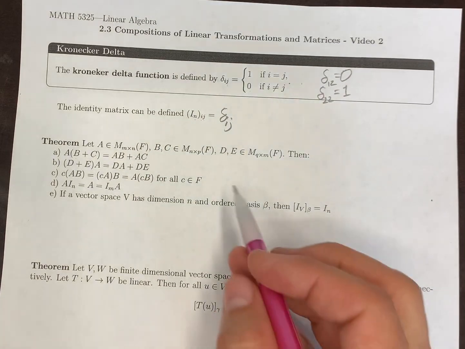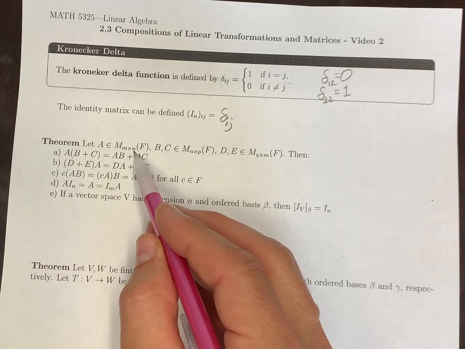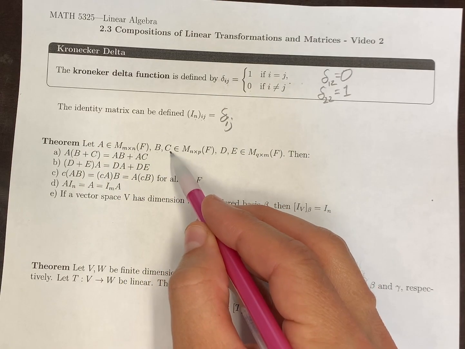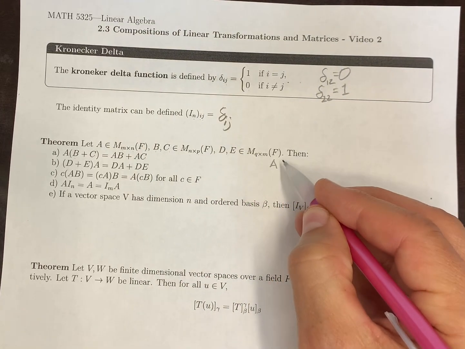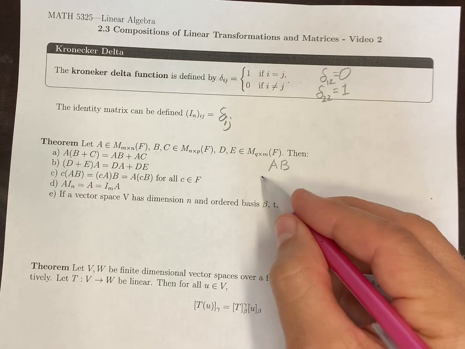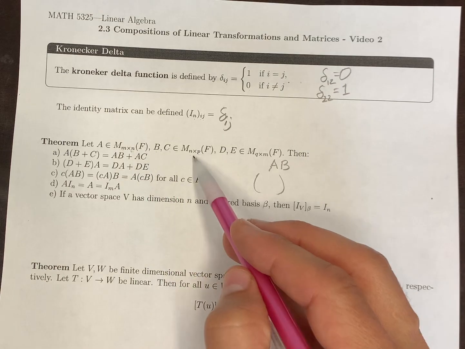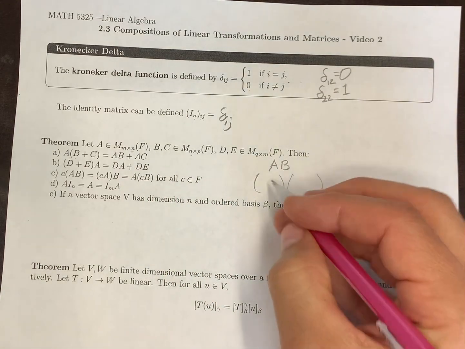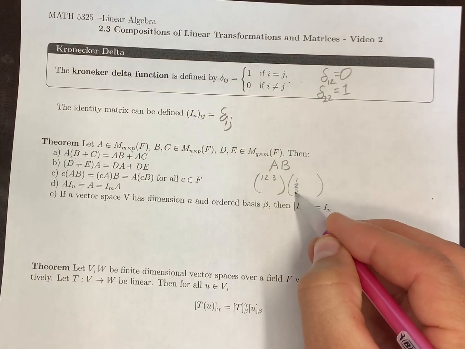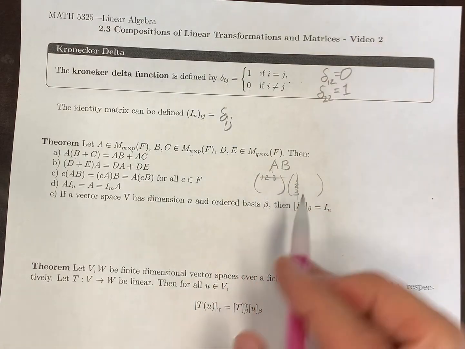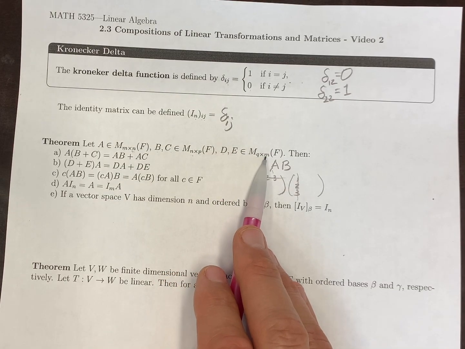A few other properties of matrices. Here we have A an m by n matrix, B and C n by p matrices. What does that allow us to do? That allows us to multiply A times B or C, right? Because this has n many columns, this has n many rows. So if we had 3 columns here, we'd have 3 rows here, and it would make sense to multiply. And then we have D and E, which are q by m.